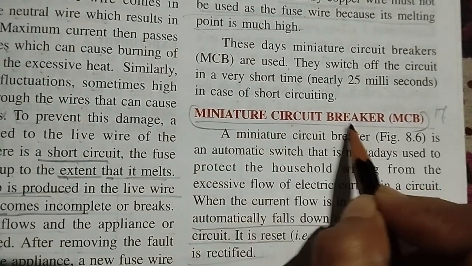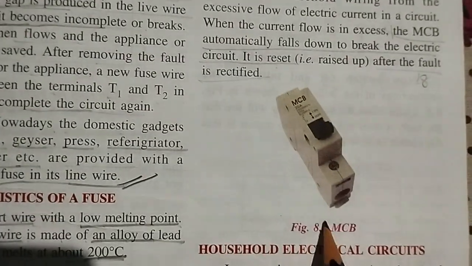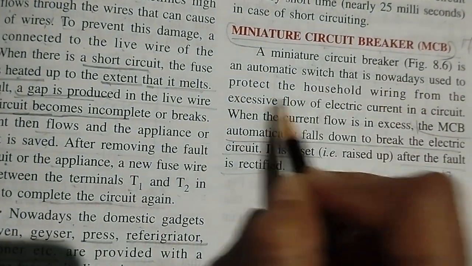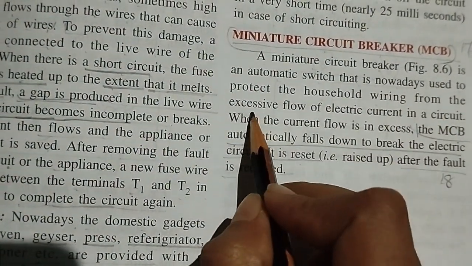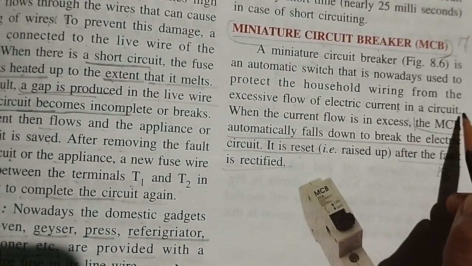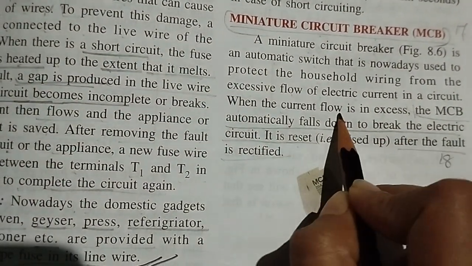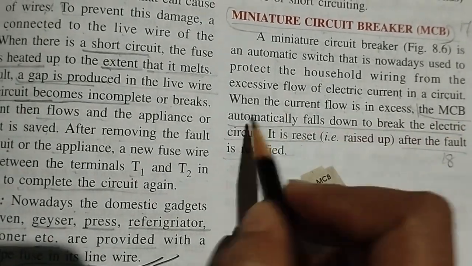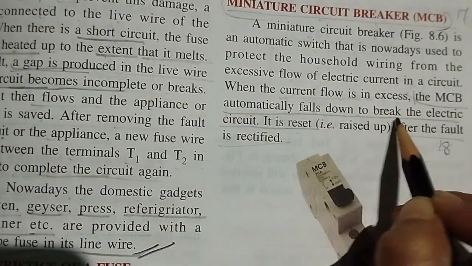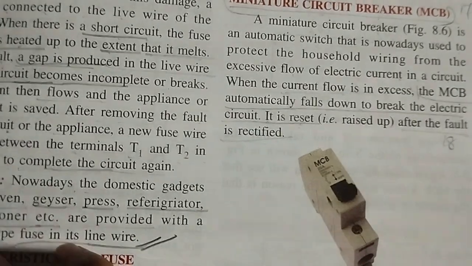Now, what is a miniature circuit breaker (MCB)? A miniature circuit breaker, shown in figure 8.6, is an automatic switch that is nowadays used to protect the household wiring from the excessive flow of electric current in a circuit. It is also used in place of a fuse wire to protect the household circuit. When the current flow is in excess, the MCB automatically trips to break the electric circuit. It is reset after the fault is rectified.